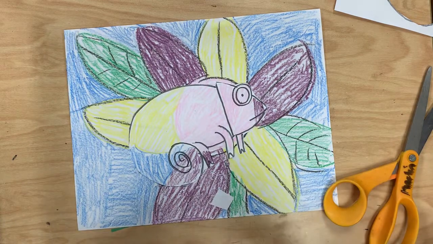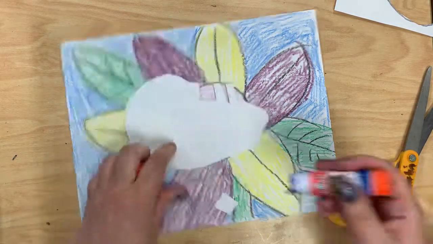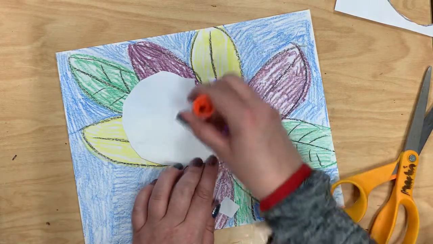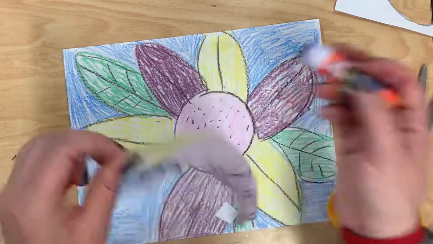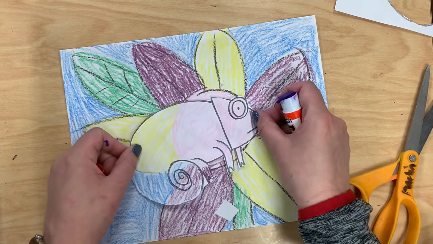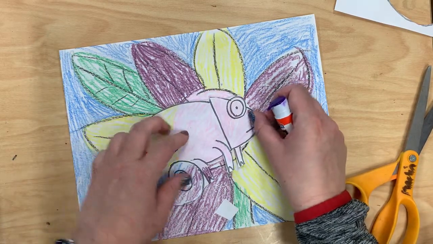I think he looks like he's blending. So now I'm just going to put some glue on the back of him. Try to remember where I had him. So he blends in. Looks like it was right there. All right.